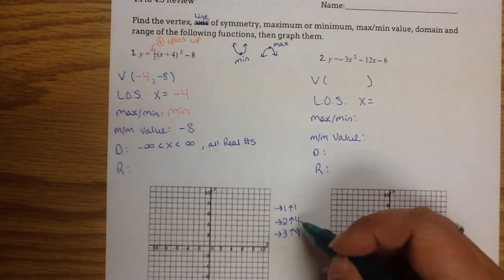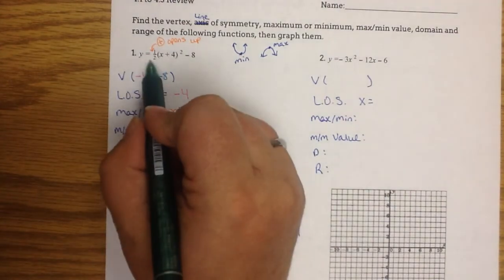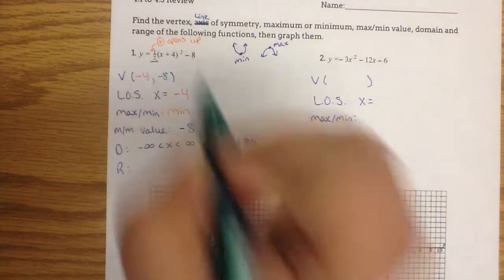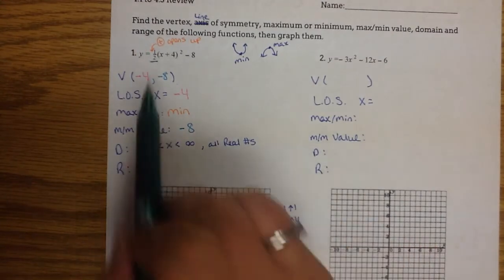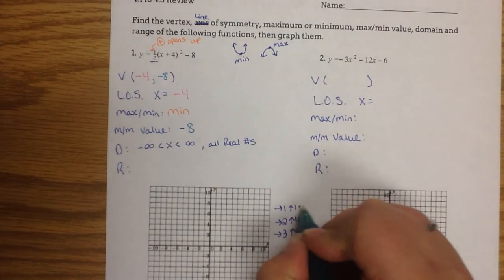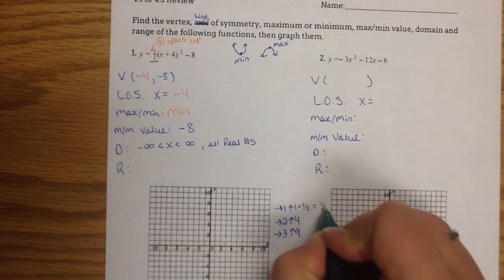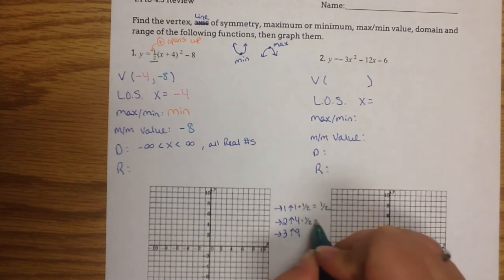If so, then these ups will change. That is right after the equal sign, my a. So since I have an a of 1/2, that means I'm going to multiply all these ups by 1/2. So this is going to be a vertical compression of 1/2.